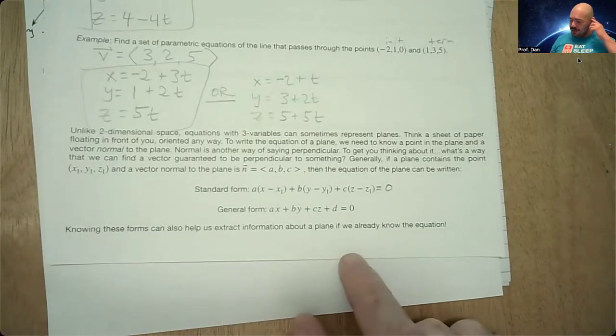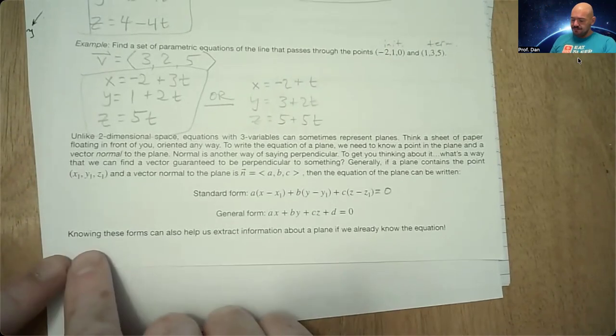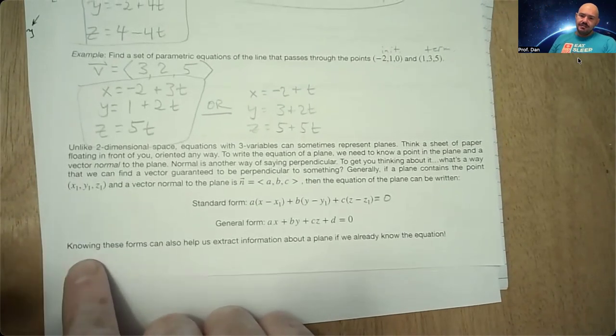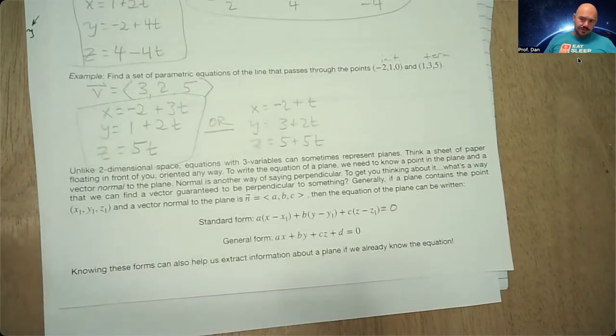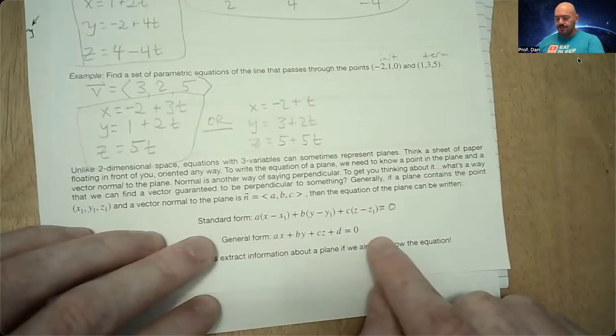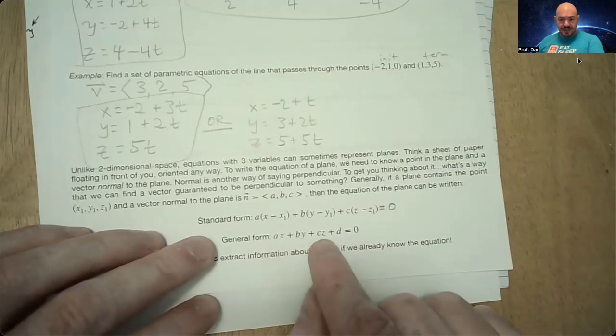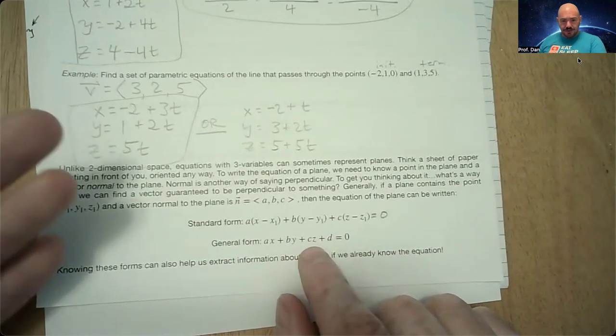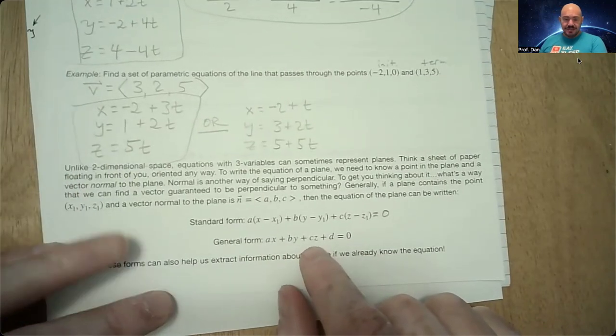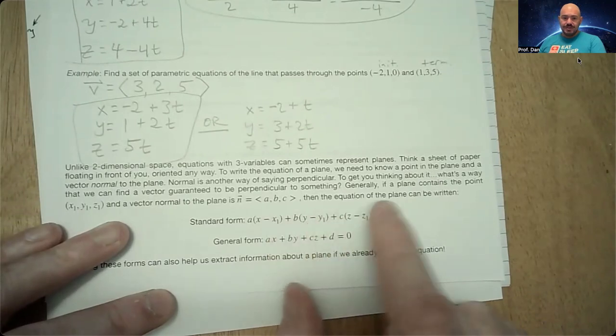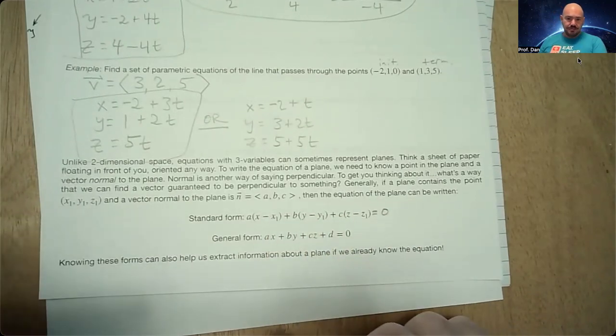Other important thing to bring up here is that knowing these forms is going to be a very useful tool for us, because in the next video, when we're talking about some of these application problems, we're going to have to be able to look at the equation of a plane and snag information from it. For example, if I'm given the general form, I know that the coefficients a, b, and c give me components of the normal vector. I know that if I'm in standard form, x1, y1, z1 give me a point that's on the plane.